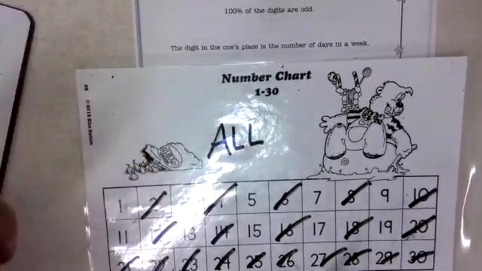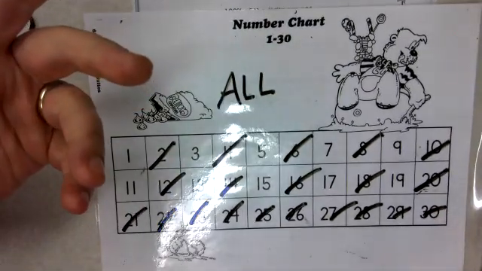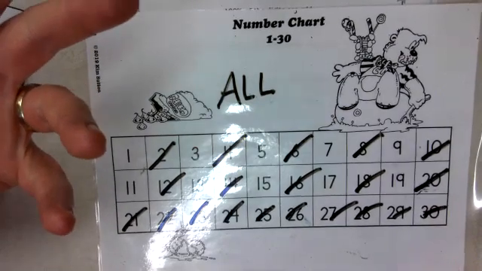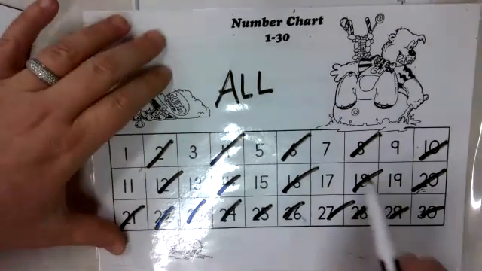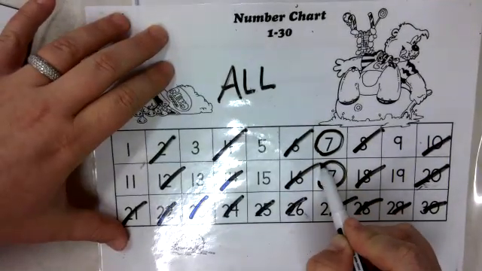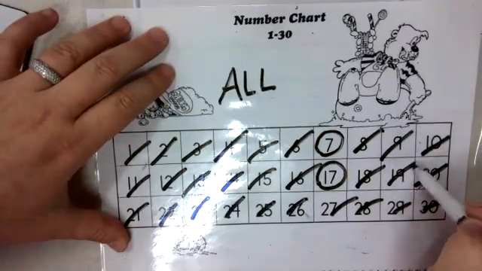After that, the digit in the ones place is the number of days in a week. How many days are in a week? You'd be surprised at how many of them don't know that, but using your calendar. So the digit in the ones place needs to be a 7. So it would either be 7 or 17 for this clue. So we can cross off anything without that 7 in the ones place.